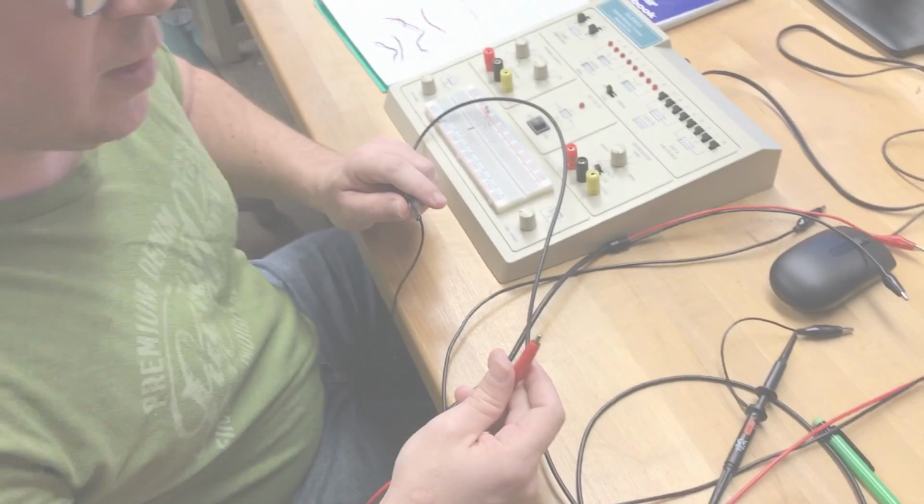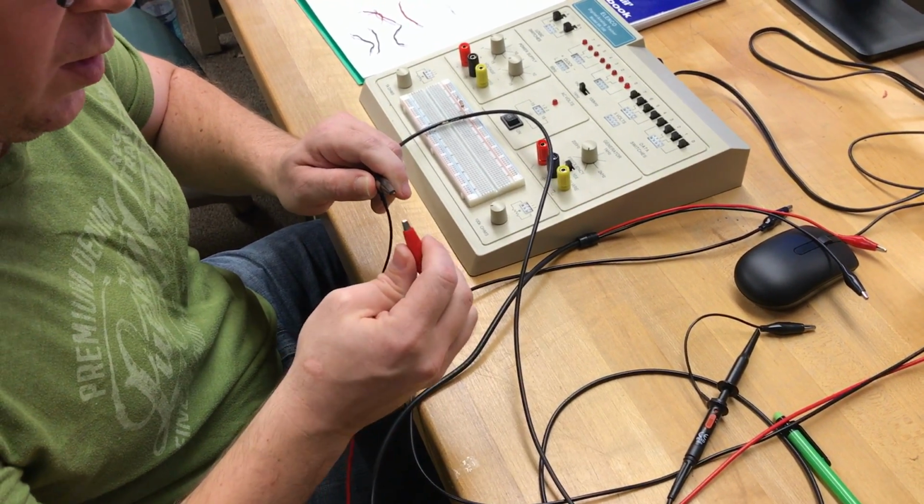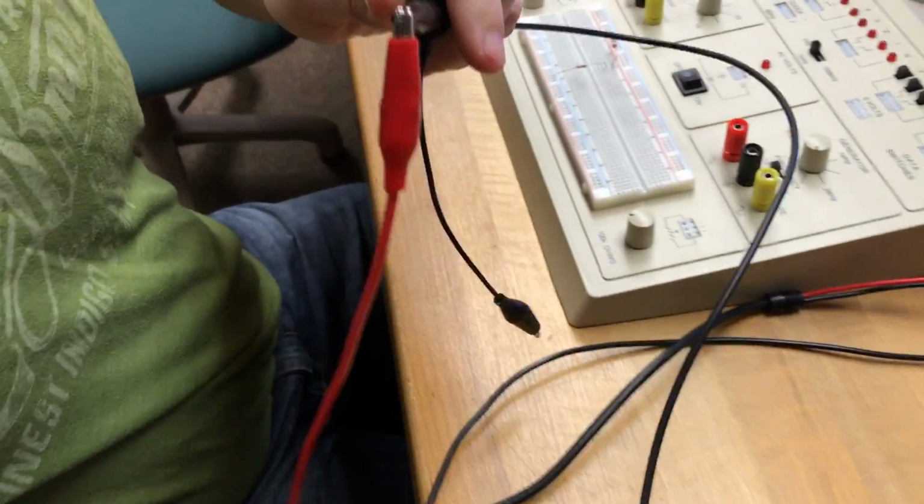My name is Justin Foley. Today I'm going to demonstrate how to set up an AC circuit on the bench. First thing I'm going to do is connect the digital multimeter to the function generator and the oscilloscope by connecting the positive leads to the positive leads and the negative leads to the negative leads.